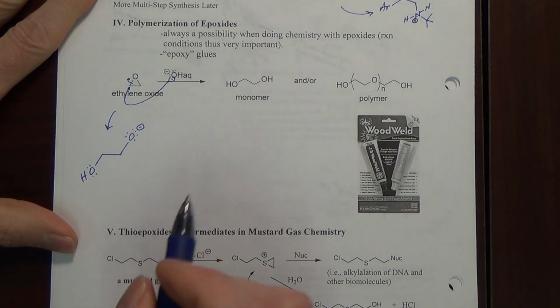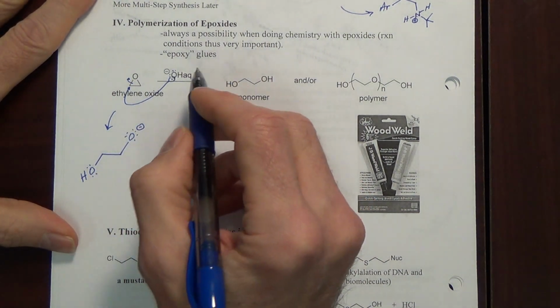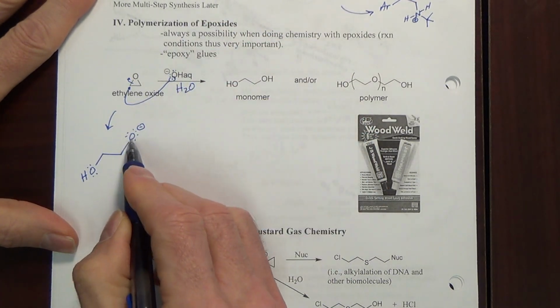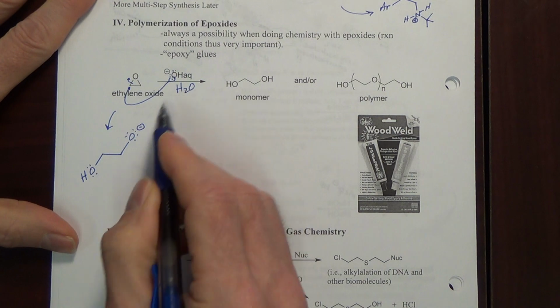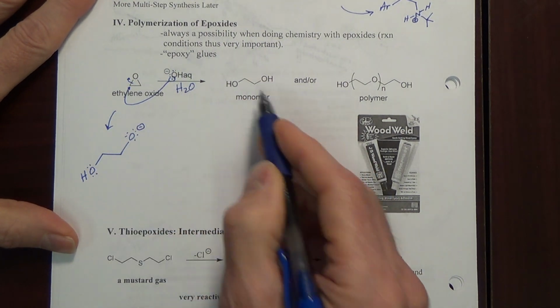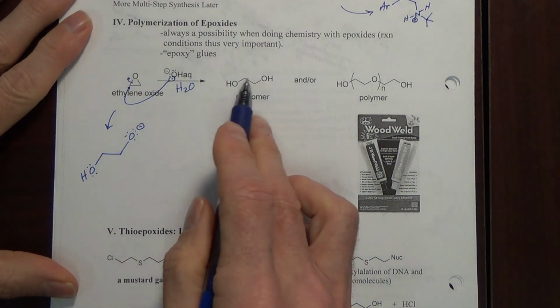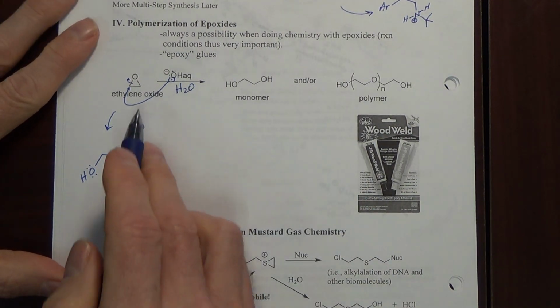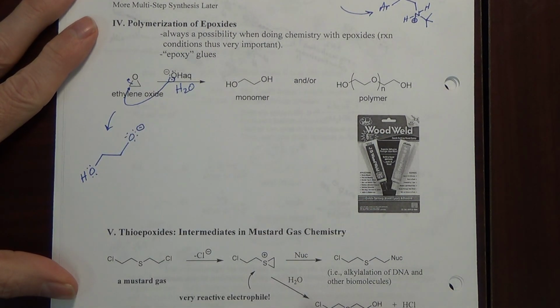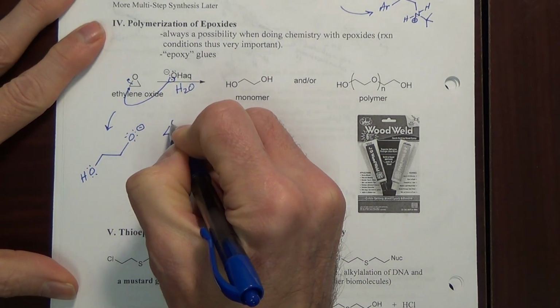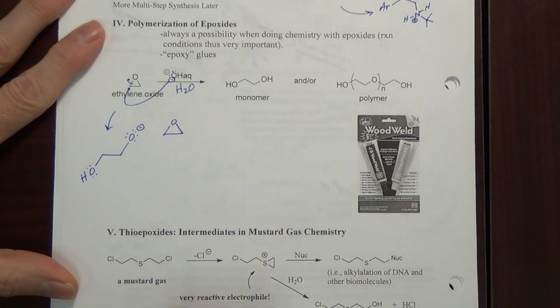this here, right? Now there's water here, we said aqueous. This could protonate, and if it did, you would just get this product here, and we would call that a monomer, because it's just one molecule reacted. You see how we get the monomer? But instead of it just protonating, what if it reacted with another molecule? And this is how you do polymerizations.